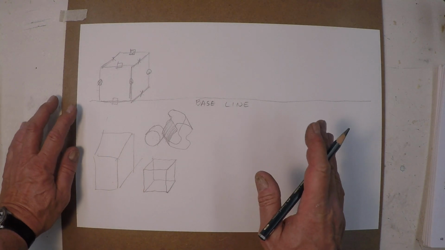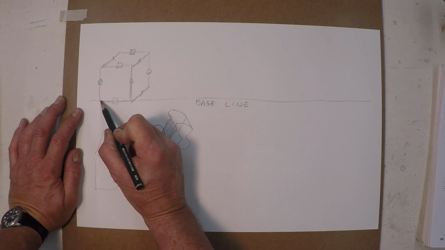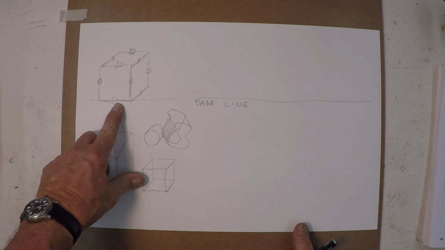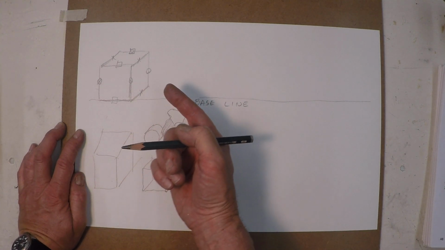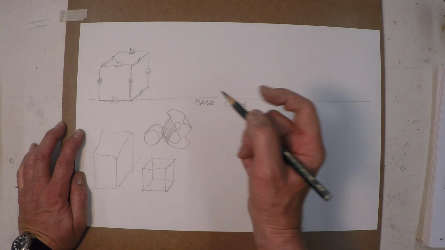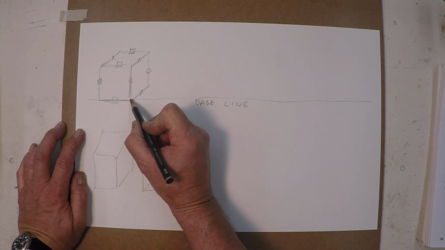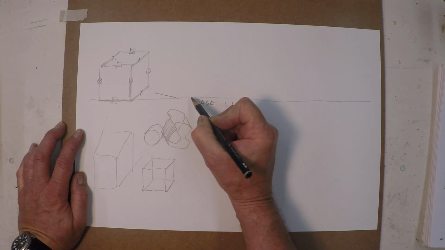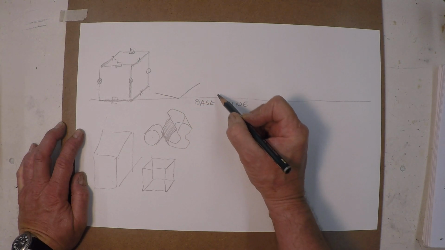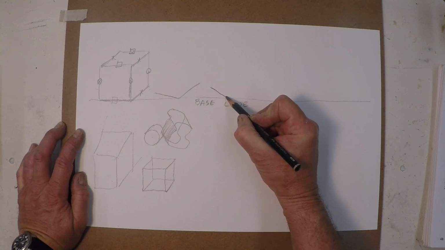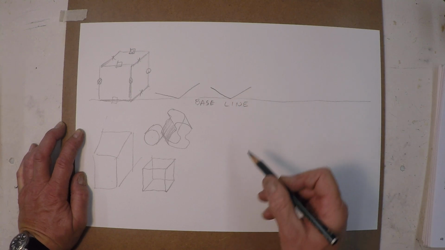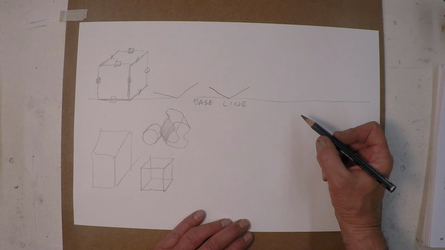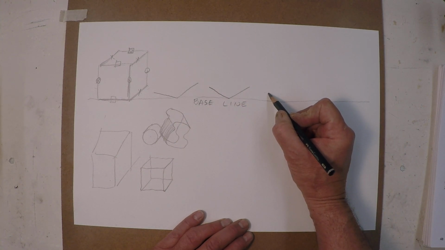Now, the reason I want to talk about working off a baseline is because you'll notice in this one, the front of the object is laying right on the baseline. Now, what I'm going to do is go across here, and the first thing I'm going to do is draw these bottom 2 lines for you to illustrate a real simple idea here. Now, what I'm doing is I'm drawing the base angles of recession, and what you're seeing is that this is the beginning of an illusion.